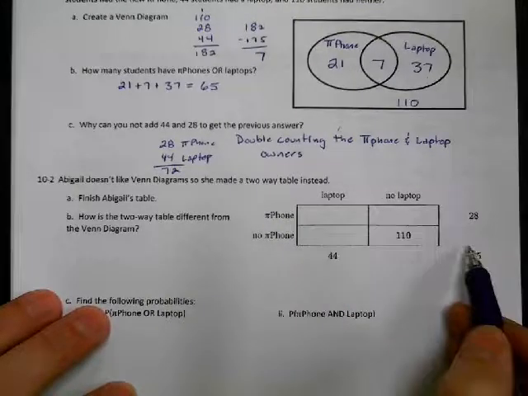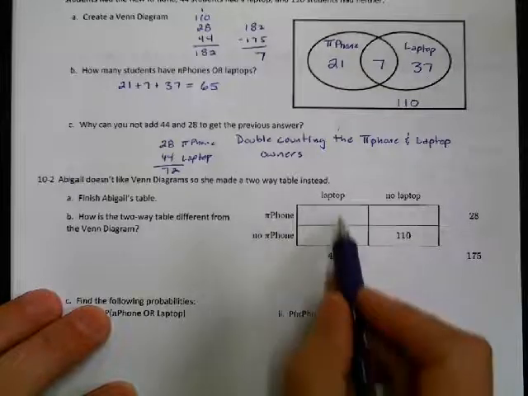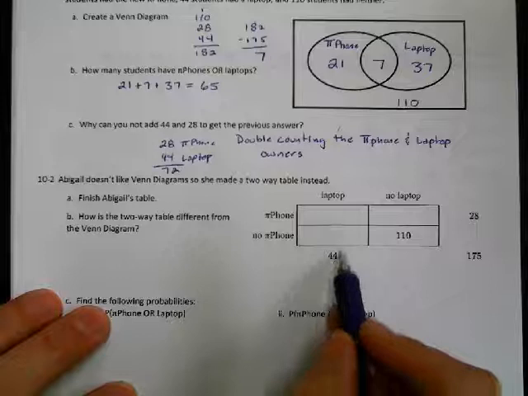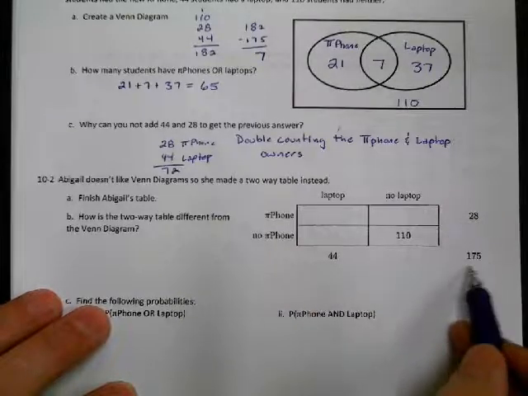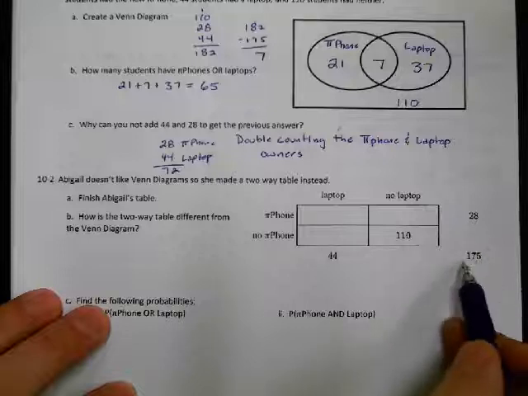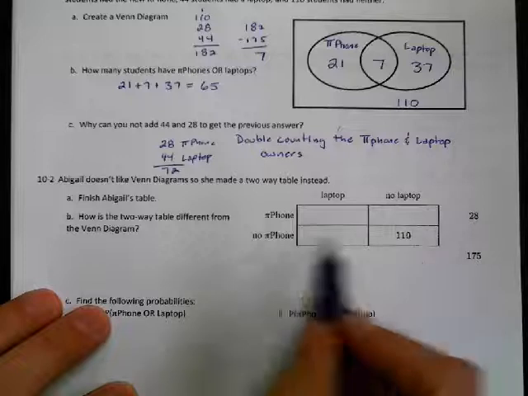So laptop, it said there were 44 people who had a laptop. So these are all the laptop users or owners. Here's all of our PiPhone owners over here, 28 of them. Here's our grand total of 175 people that were surveyed. And then here's the 110 people, no laptop and no PiPhone.